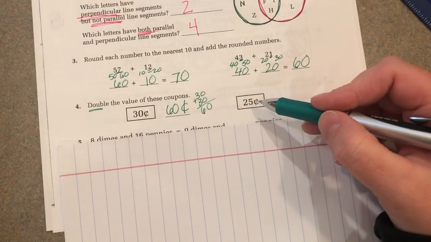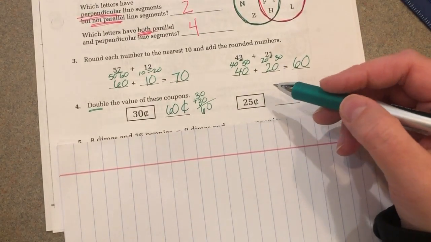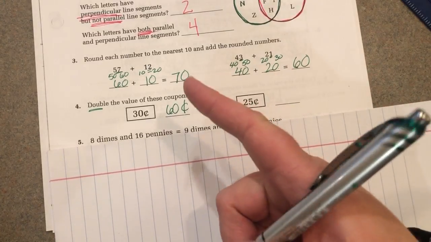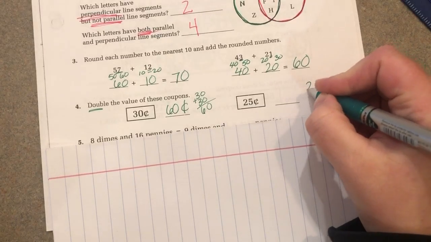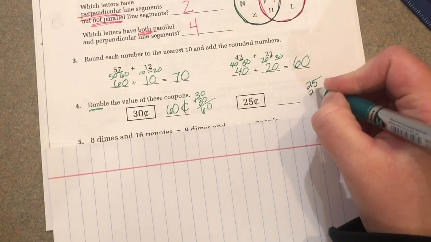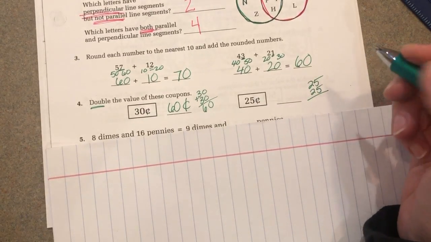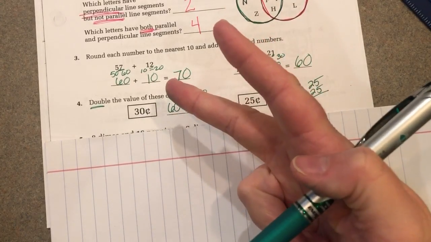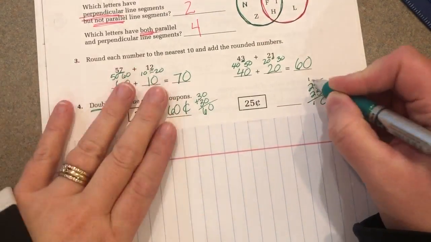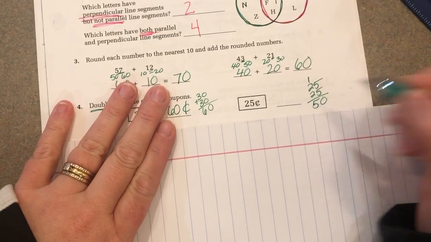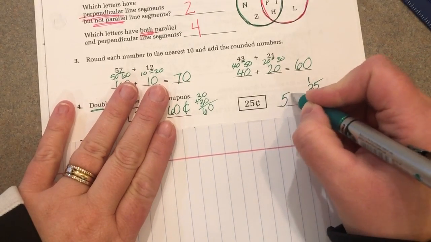If you have counted quarters before, you know how to double 25. Remember 25, 50, 75, 100. 25 and 25 is 2 quarters. 25, 50. 50 cents.